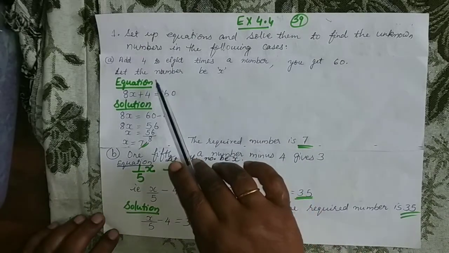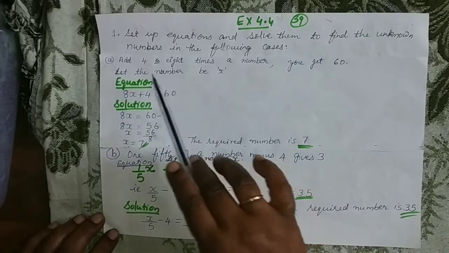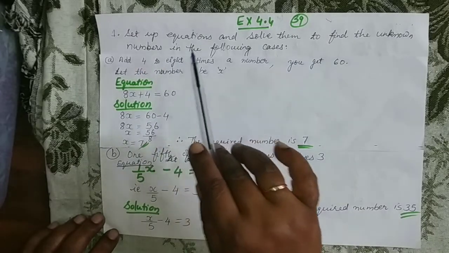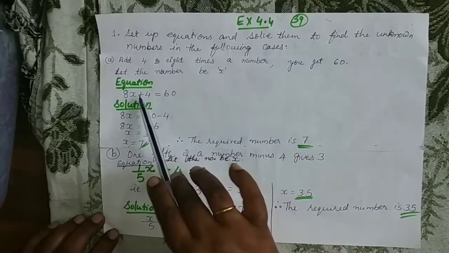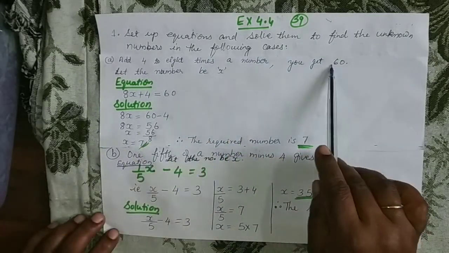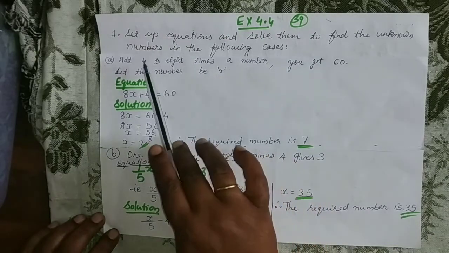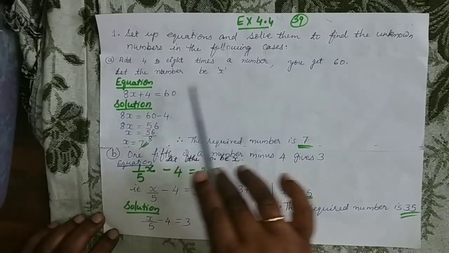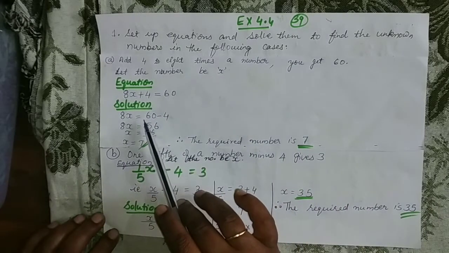So we are assuming the number as x. Let the number be x. We have to form the equation. What is given? Add 4 to 8 times a number. 8 times a number means 8x. With that what we have to add? 4. Then what you will get? 60. So we form the equation. 8x is the number. With that we are adding 4. So 8x plus 4 which is equivalent to 60. We form the equation. Now we have to solve.